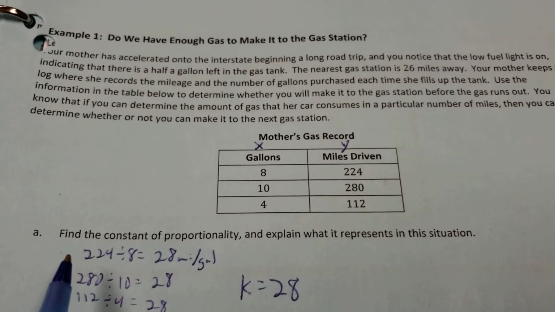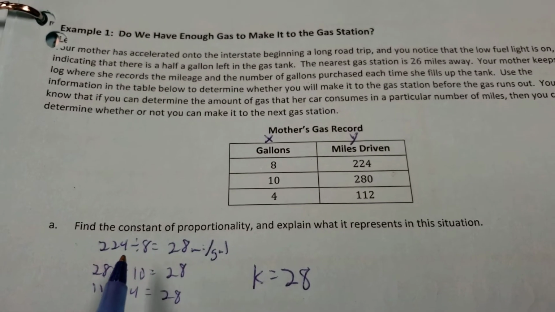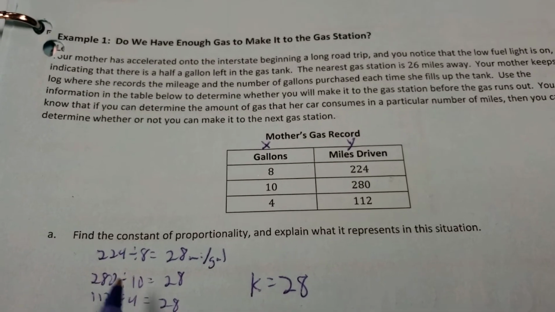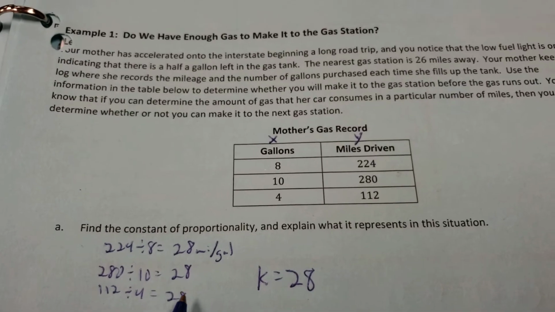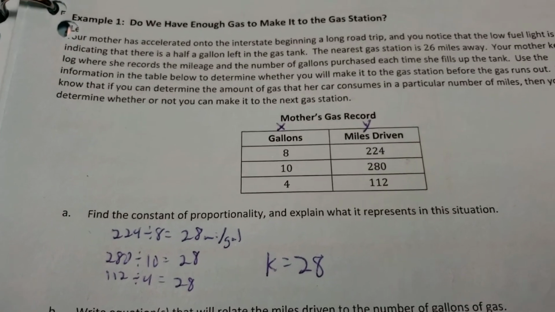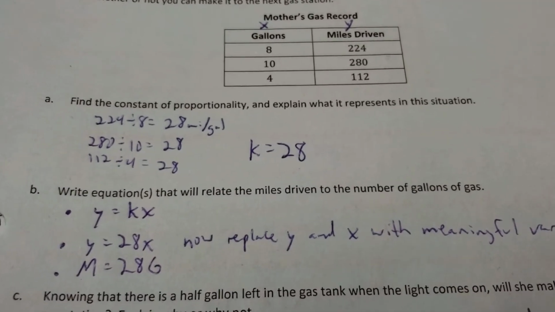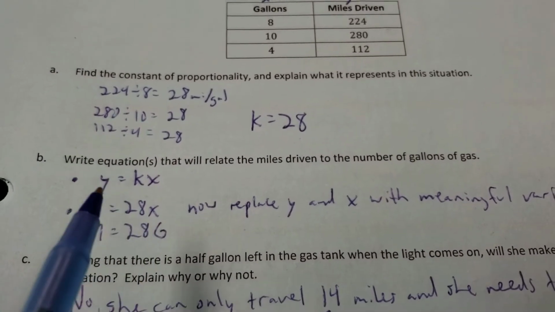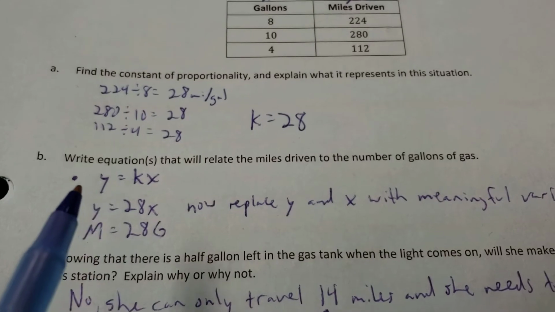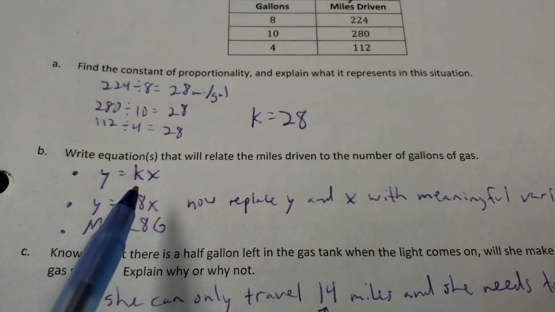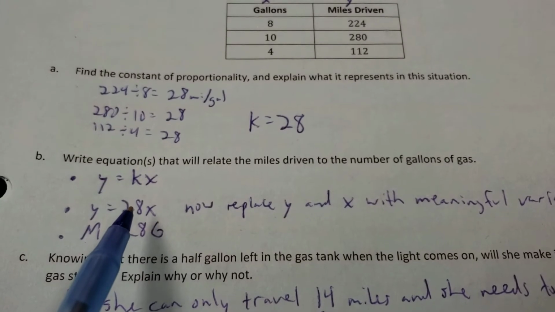Well, on A, when I want to find that constant of proportionality, I divide. 224 divided by 8, 280 divided by 10, 112 divided by 4, and I keep getting 28 miles per gallon. So my k value, my unit rate, or constant of proportionality, is 28. Now how can I put that into an equation though? We're always going to start with that y equals k times x. And the unit rate we just figured out gets popped right in instead of that k. So from k, I just put the 28 in that place instead.